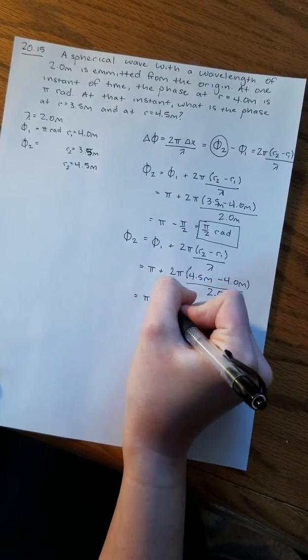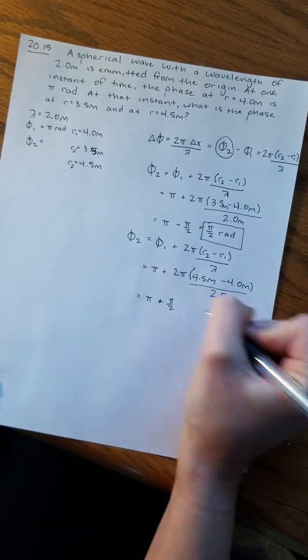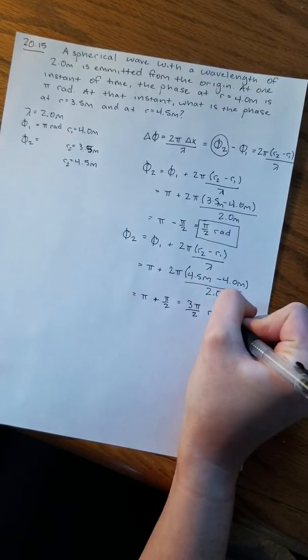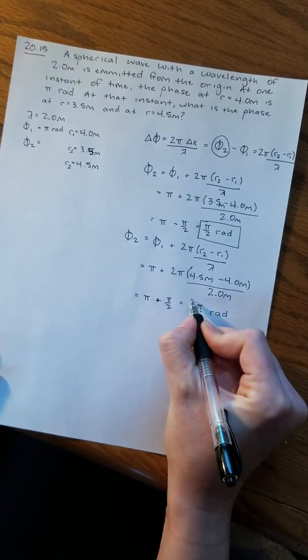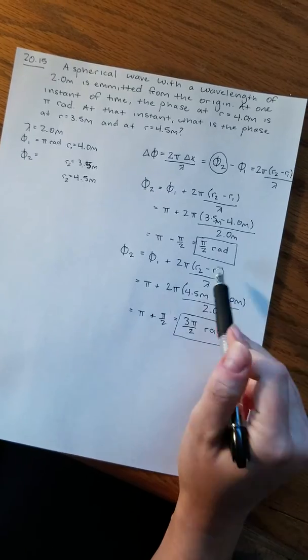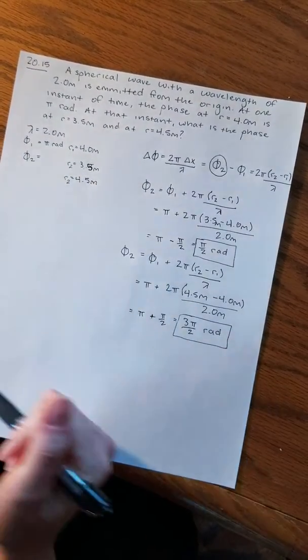Which comes out to pi plus pi over 2, and that equals 3 pi over 2 radians. And so these correspond to the phases at these different radii of the spherical wave.